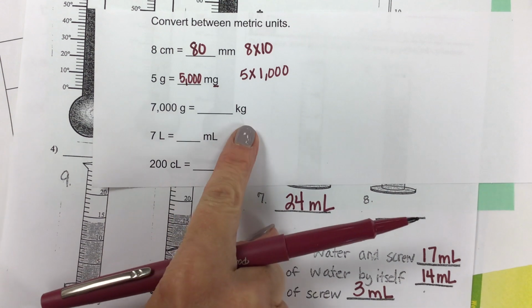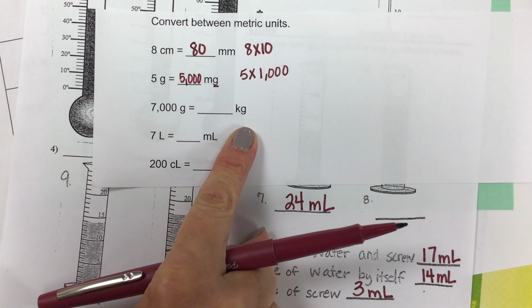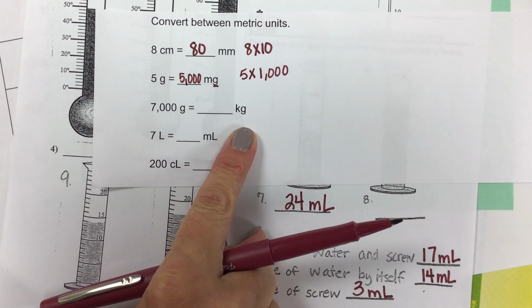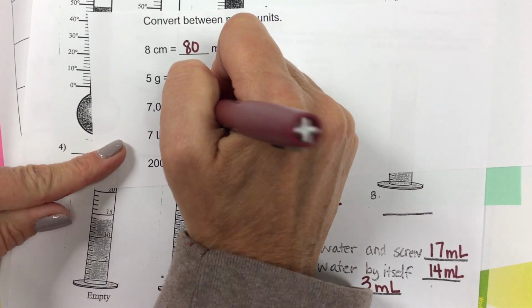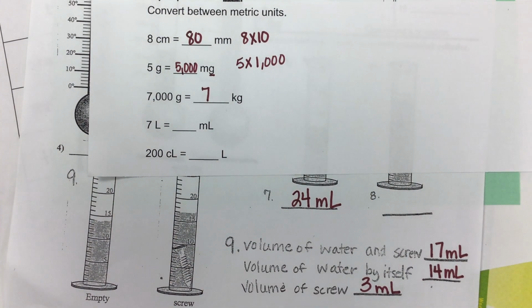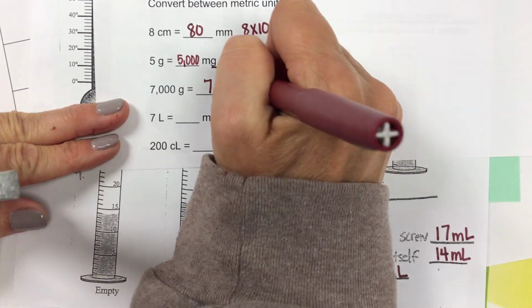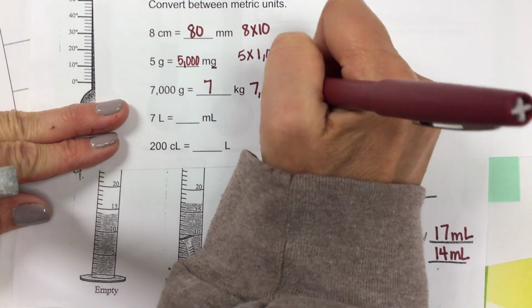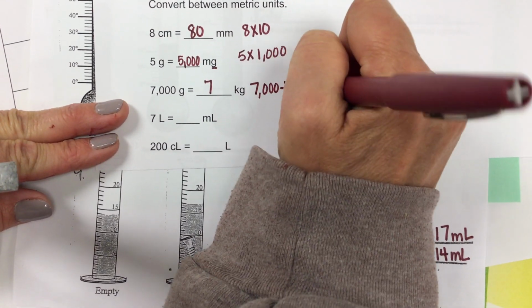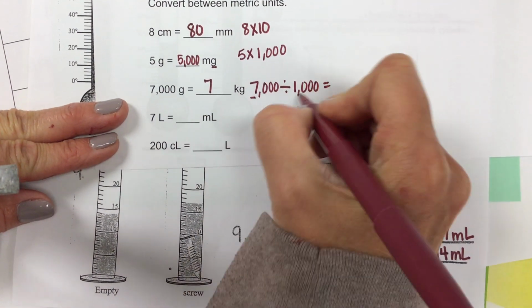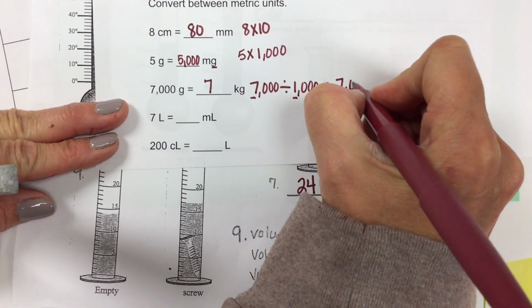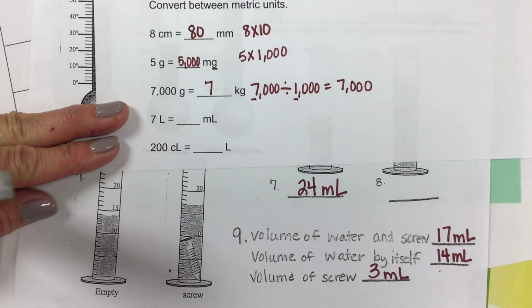So 7,000 would be how many kilograms? 7. Good job. That's actually 7,000 divided by 1,000. 7 divided by 1 is 7, and then add your 3 zeros.